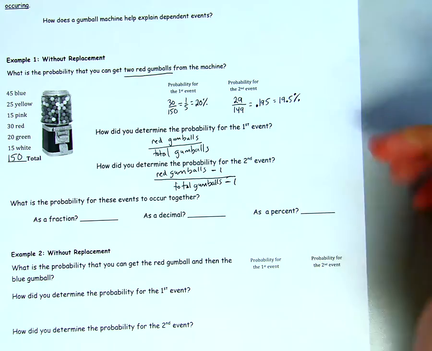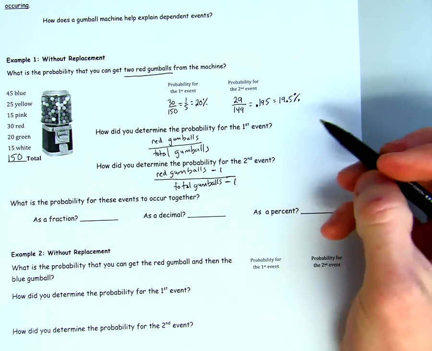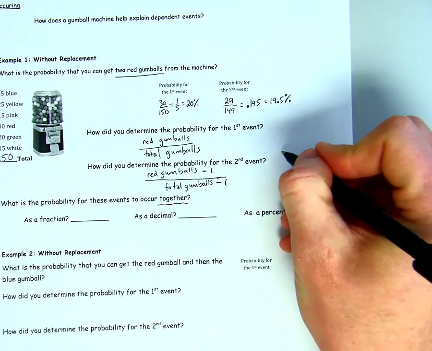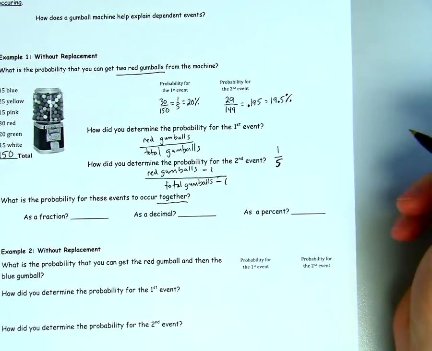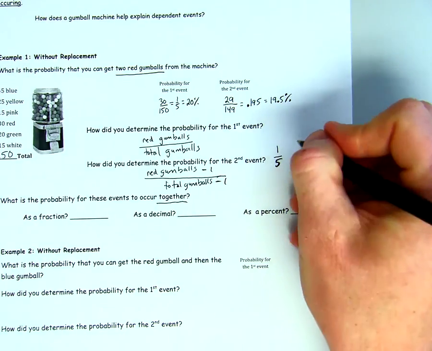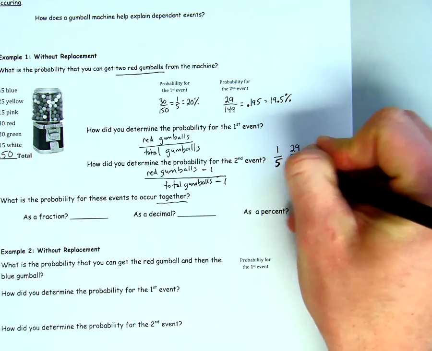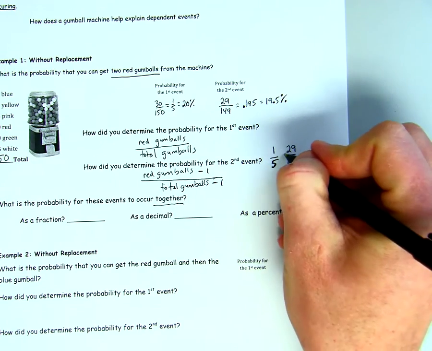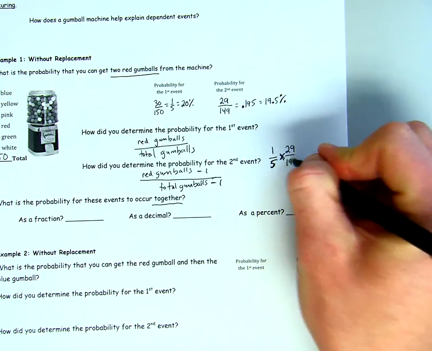And so I ask my question of what is the probability these events occur together? Now here's where it changes a little bit. In order for these to occur together, the first one has to occur, which is, we'll use the 1/5 simplified fraction. That's the probability of the first event occurring. If I want my second event to occur as well, it is going to be an AND. My first event occurs and my second event occurs. Whenever I have that AND word in there, I have to multiply these two. Because I'm saying this will happen and this will happen.